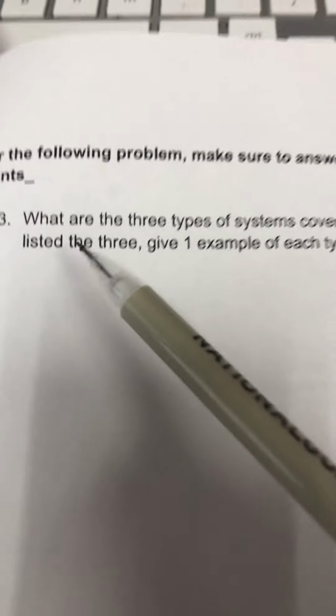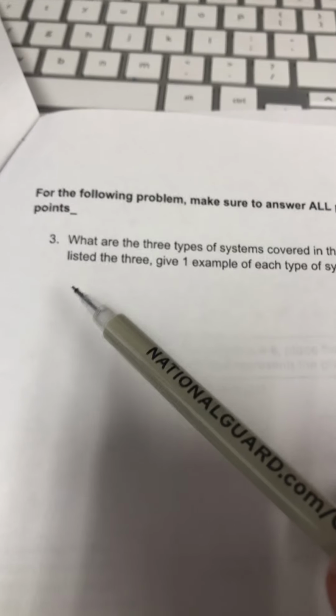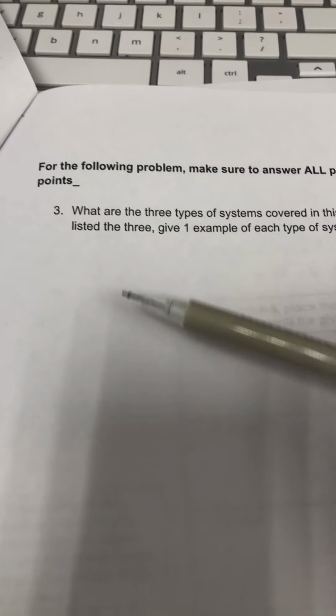And lastly, you could just get this from your notes for number 3. What are the 3 types of systems covered in this section? After you have listed the 3, give one example of each type of system. And I think that was on the video where the lady is just talking about the 3 different types of answers, and she gives you 3 examples of the types of answers that you could get. So, utilize those notes, utilize that video, and list those there, and you should be good.